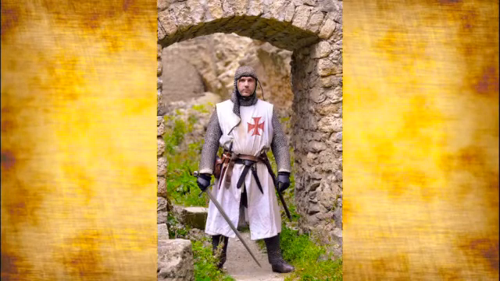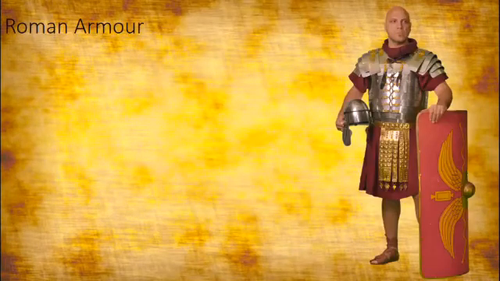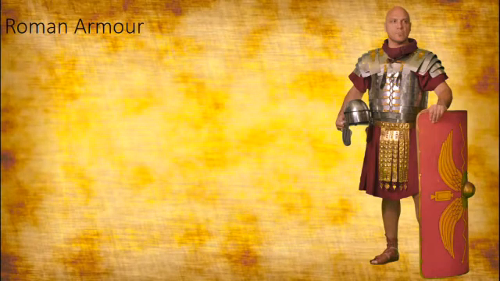So let's head back in time one more time and let's see another soldier. This is our Roman soldier. He's actually got quite a lot of metal on his body as well. Not quite so much as the last guy.